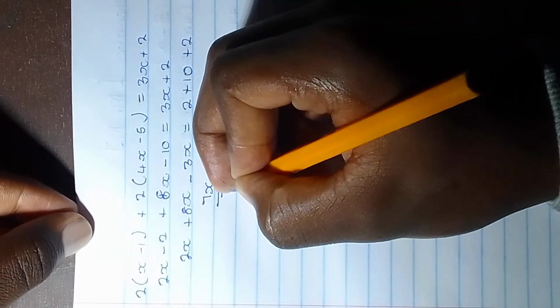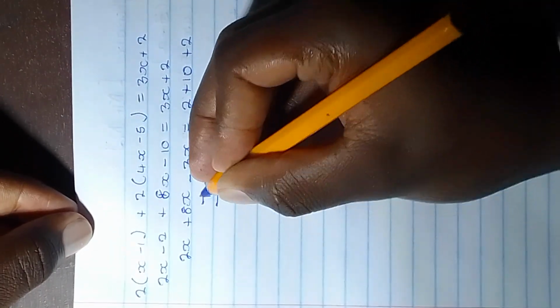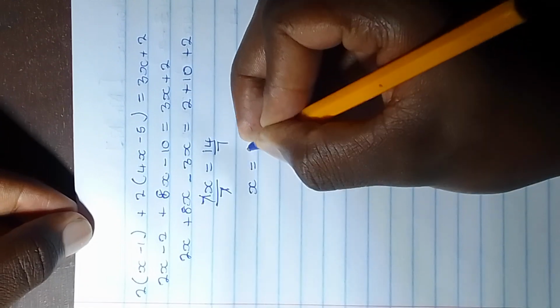From there we make x the subject of the formula by dividing. We divide, and we are left with x equals 2.